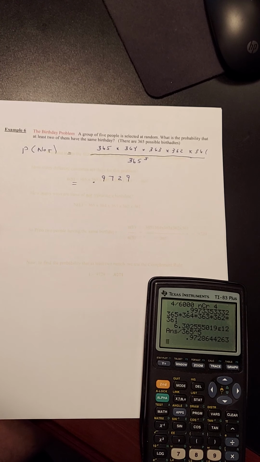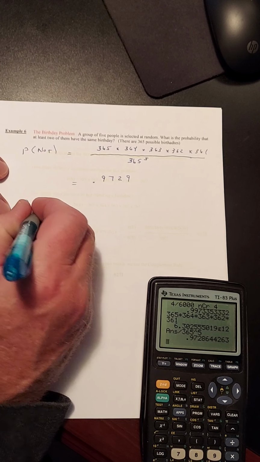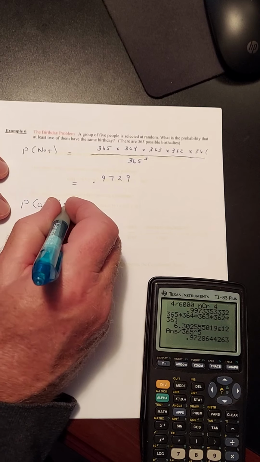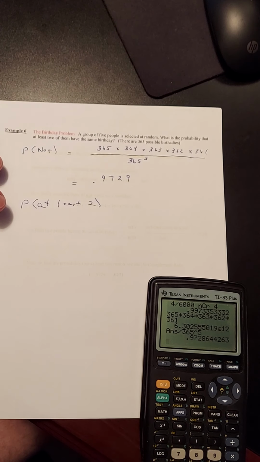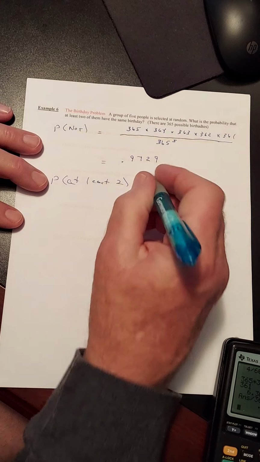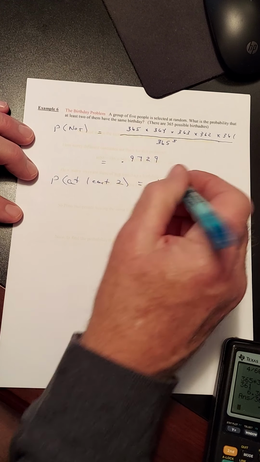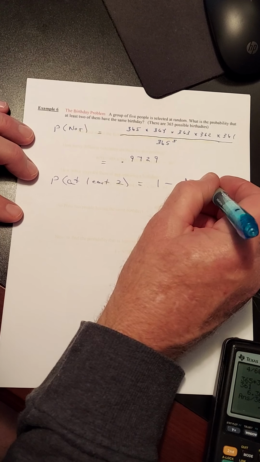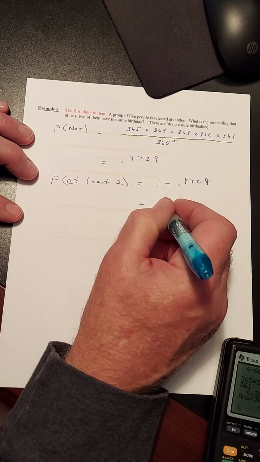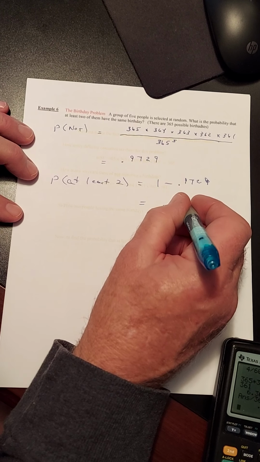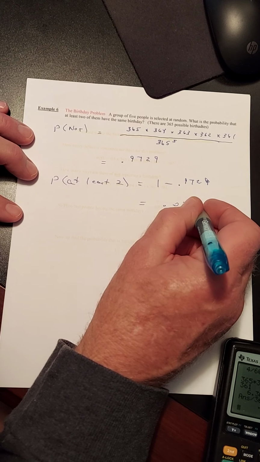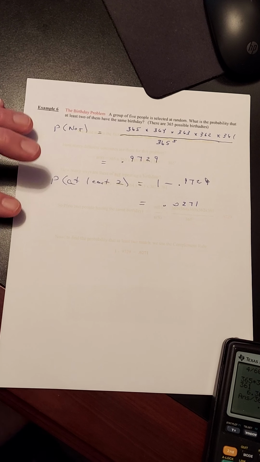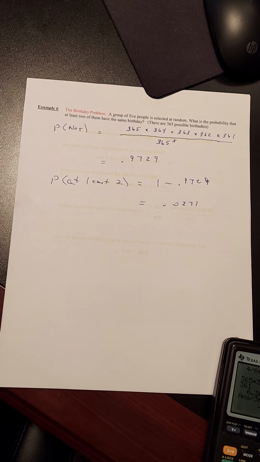Now if I wanted at least 2 of them, that would be the complement. So the probability of at least 2 have the same birthday, that would be equal to 1 minus this number here using the complement rule, 0.9729. Yep. So when you subtract that, that should be 0.0271. That's the probability of having at least 2 people the same birthday. Probably thought it was higher than that, but it's not.